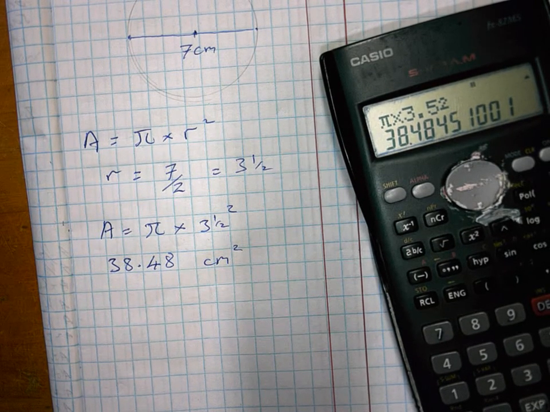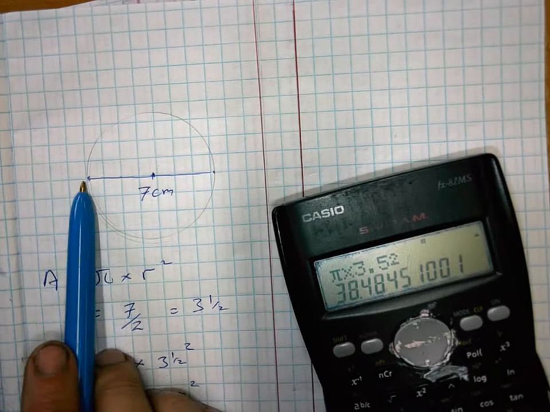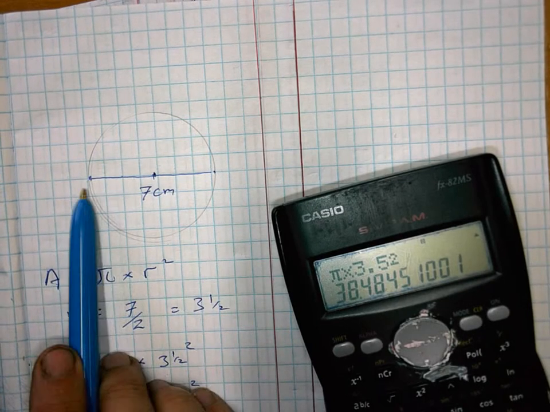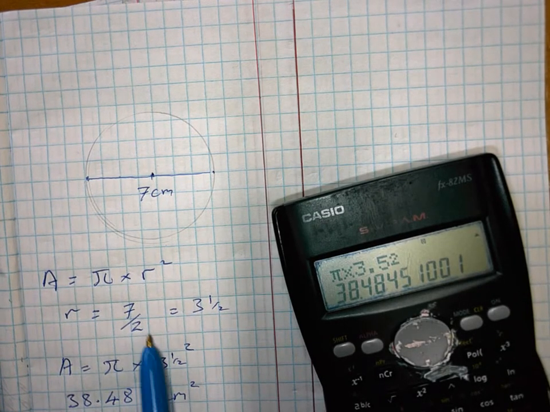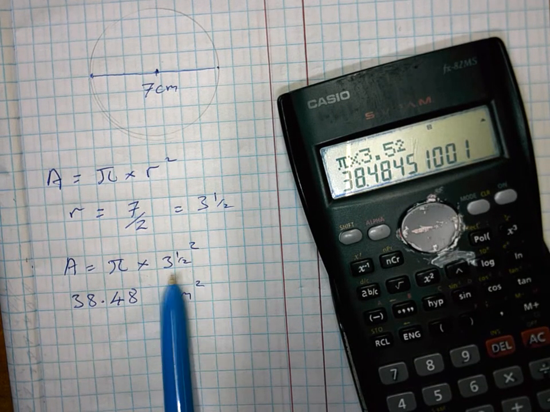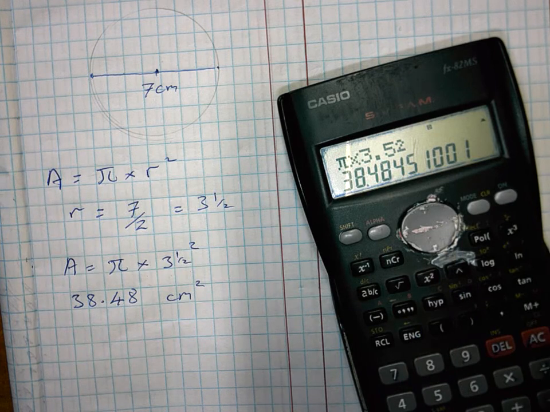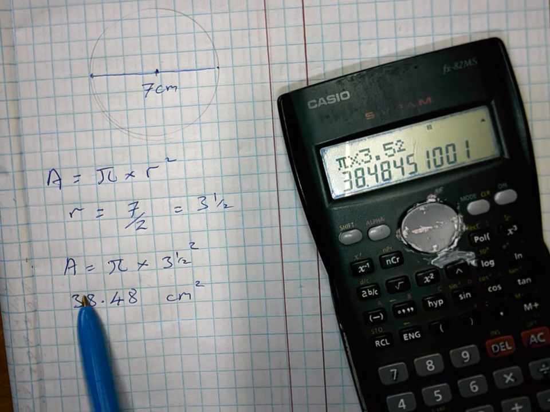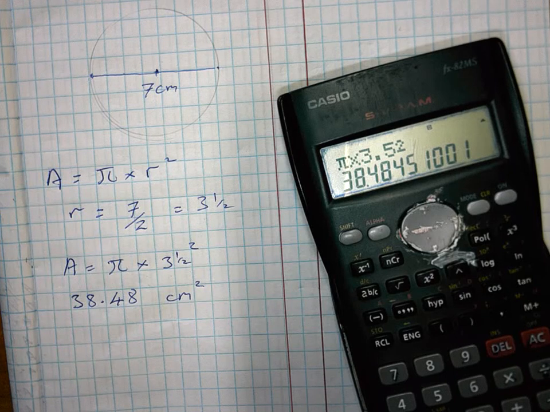Just to quickly recap for you watching the video, 7 centimetres was the diameter, so the hard bit here was working out that the radius was 3.5. Once you knew that, it was fine. Please notice that I didn't try and do 3.5 times 3.5 or 3.5 times 2. All I did was type it in exactly as I wrote it. And that's the trick to finding the area of a circle.